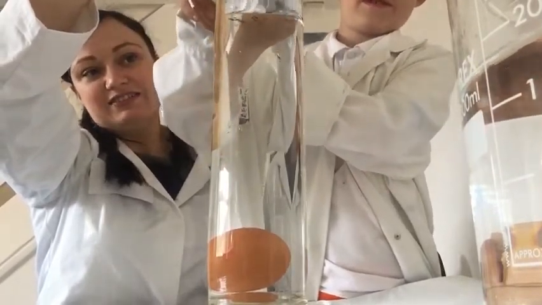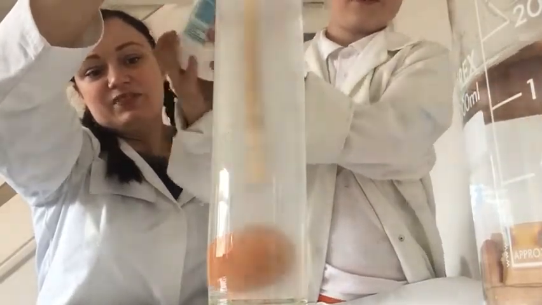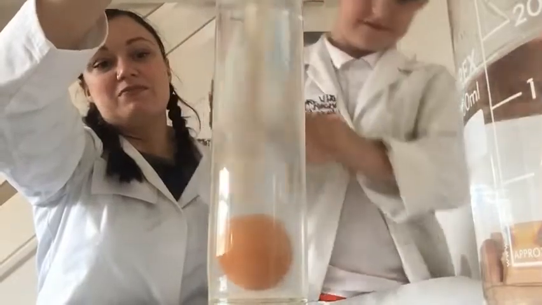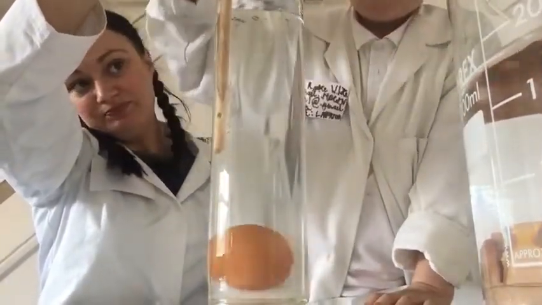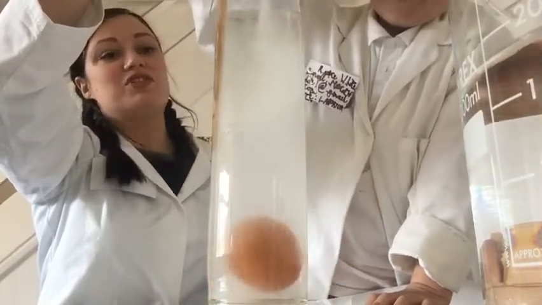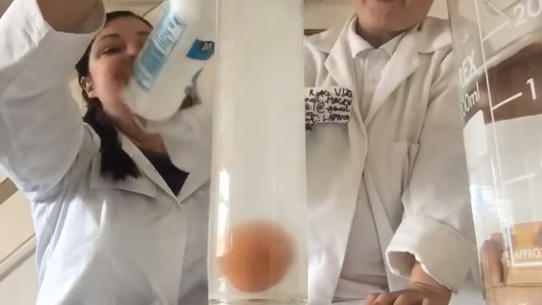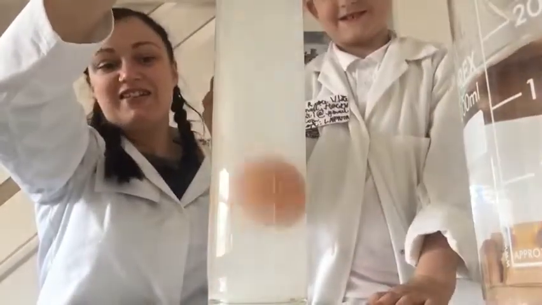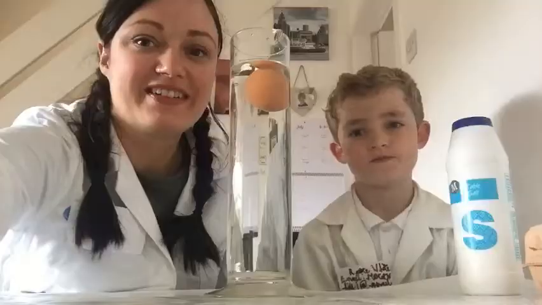Lots of it. Chuck it in, that's it. You need more than that. Keep going. Think how heavy an egg is, so how much salt you need to get in. Let's stir it a bit. Hopefully you have enough salt.